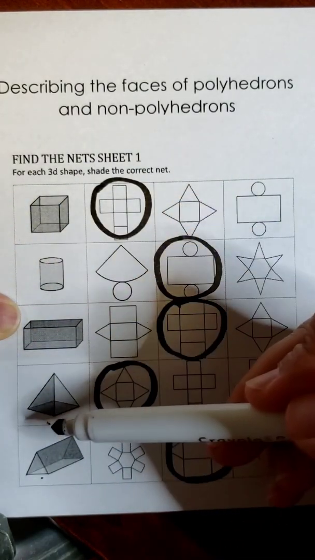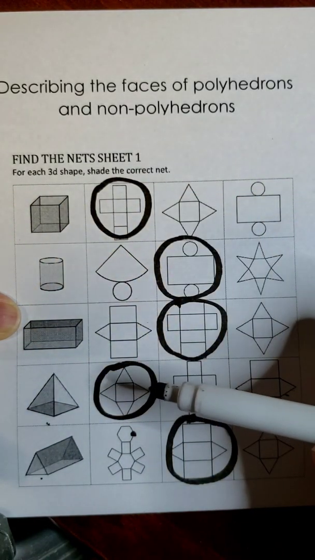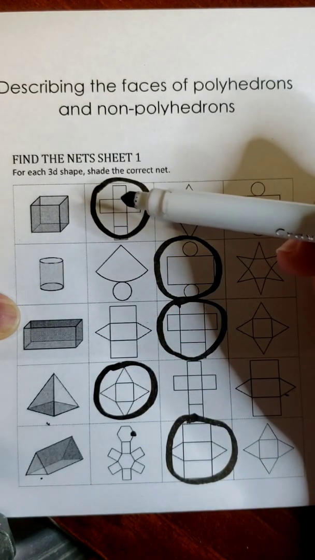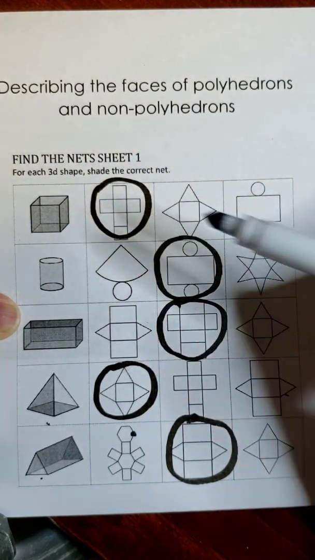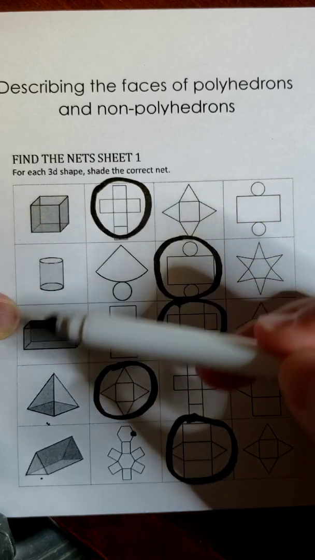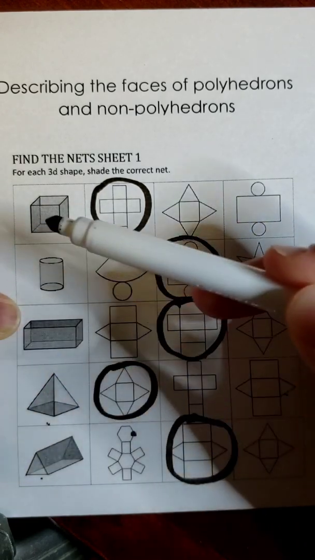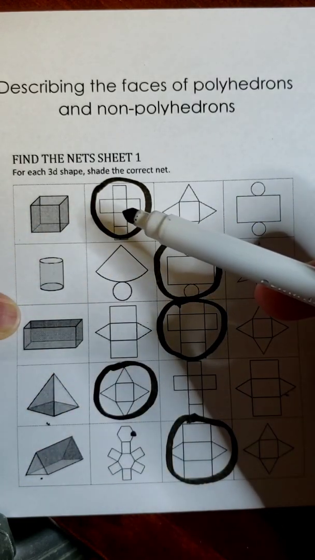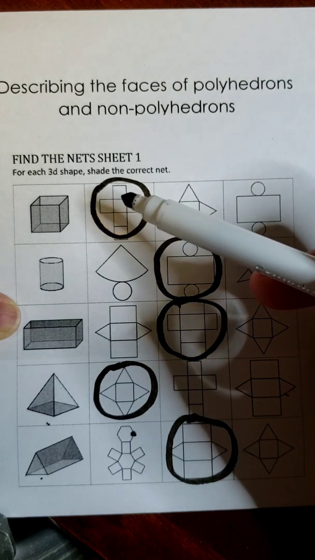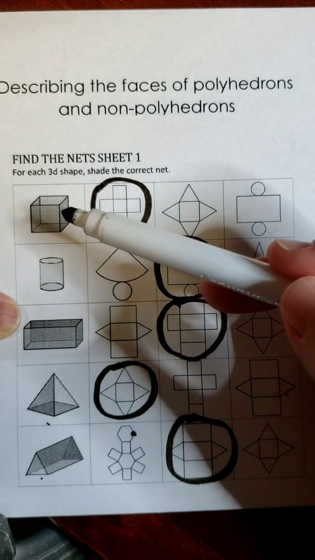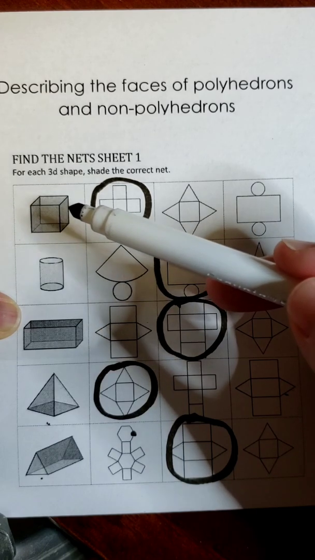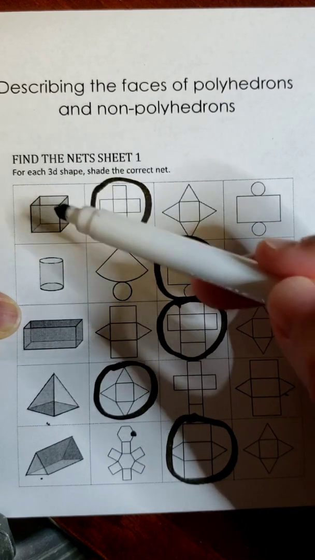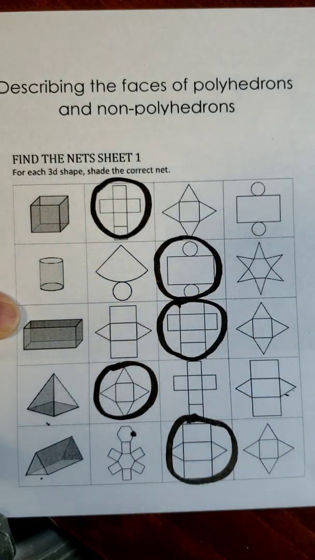So you can either go from here to the net, or maybe they will give you the net and you have to identify, okay, this net would create what type of solid figure, what type of 3-dimensional shape can I make out of this? You need to be able to know that that would form a square prism, rectangular prism, cube. Remember, this has multiple names, all right?